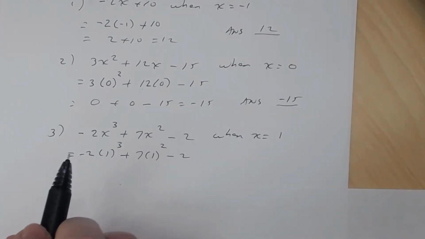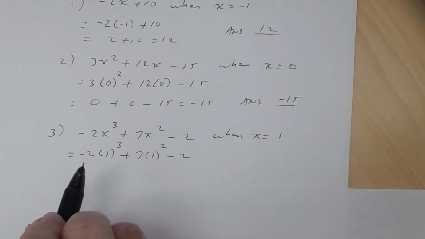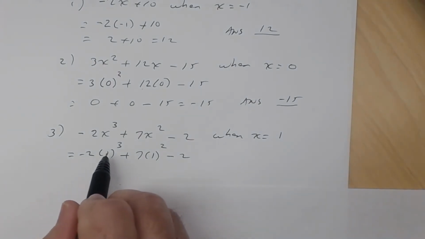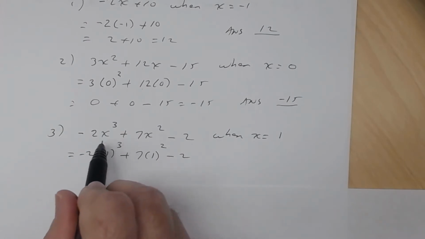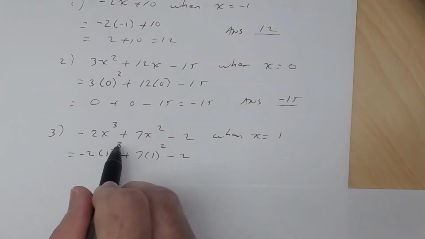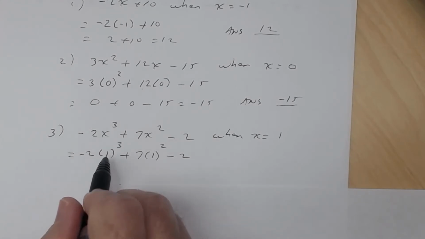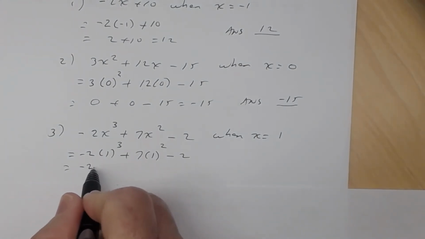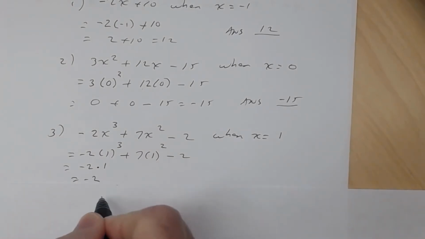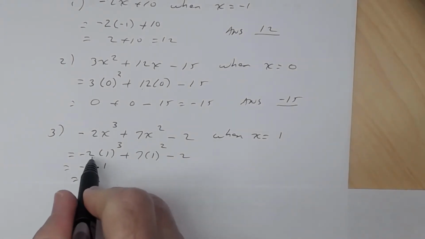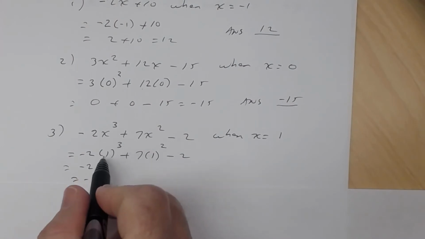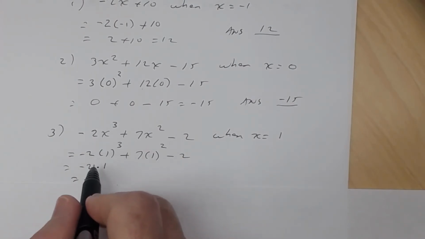A common mistake people make is they don't use the order of operations, and they say negative 2 times 1 is negative 2, and then cube negative 2. That is incorrect. That is not mathematically correct. You must use the order of operations with each part. So 1 cubed means 1 times 1 times 1, which is 1. So this is negative 2 times 1, which is negative 2. So you've got to be careful. You have to do the exponent first before you do multiplication.